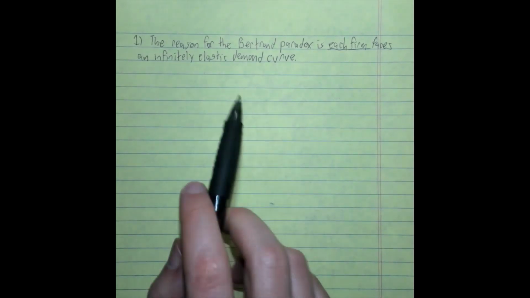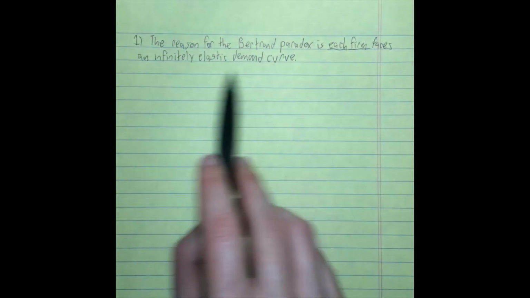It didn't need to be that the market demand was infinitely elastic, just the firm itself is facing an infinitely elastic demand curve.